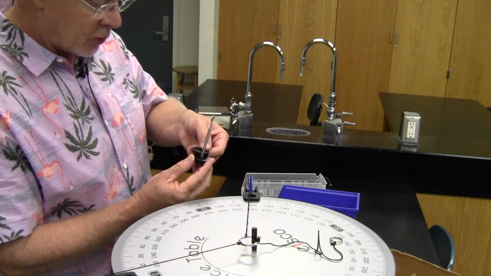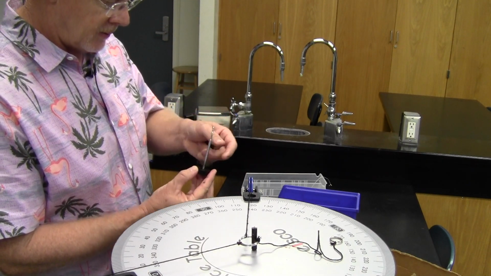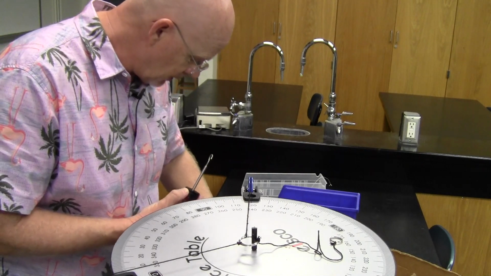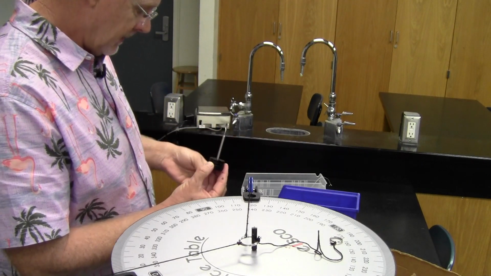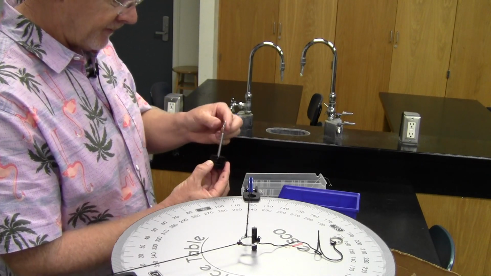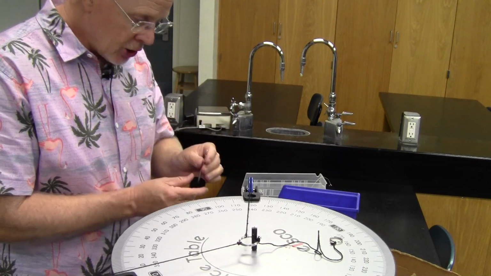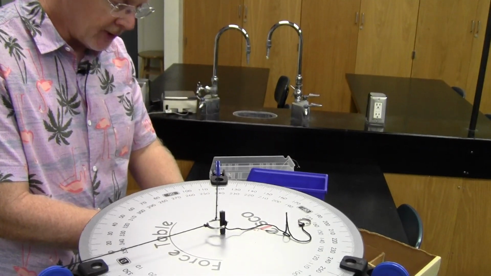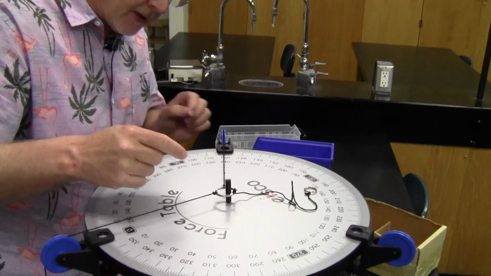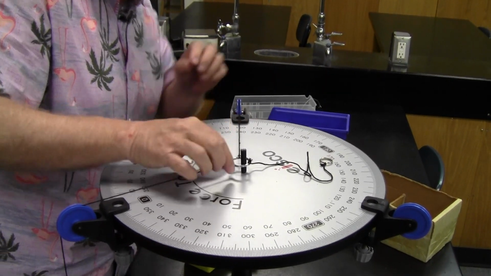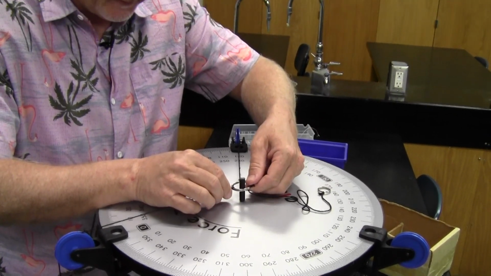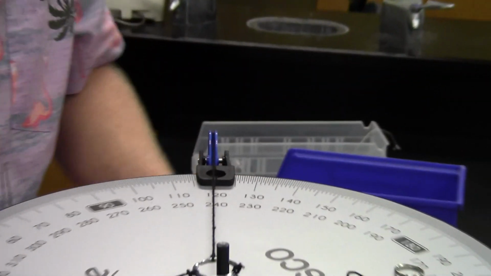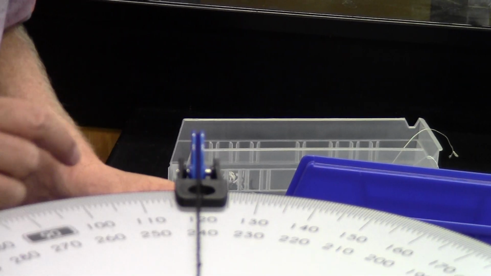So I'll tell you what, I'm going to grab a 20, and another 20, and a 10. Okay, so that is 100. And to give you an idea of the equipment, I am now pulling on this little ring with a force of 100 grams at an angle of 120 degrees.